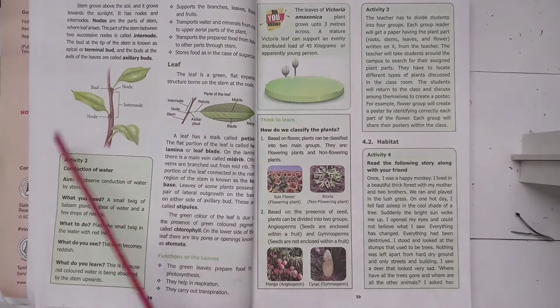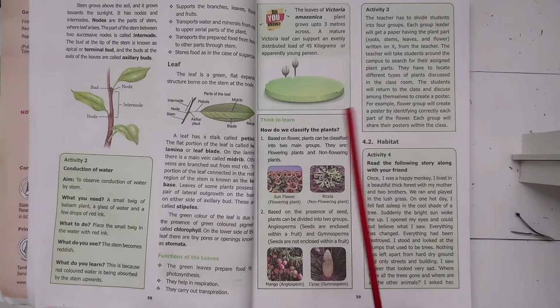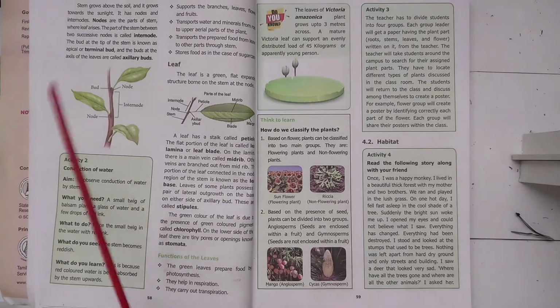Alright, see this. Then you have an activity given here. What is the activity? You have to take a little bit of water to observe the conduction of water. This is the main purpose of the stem. What is the purpose, the function of the stem?